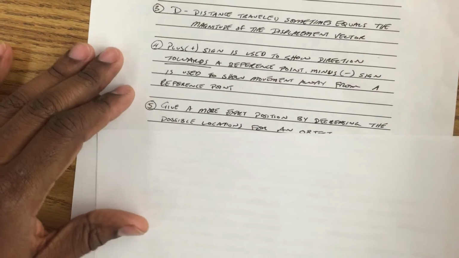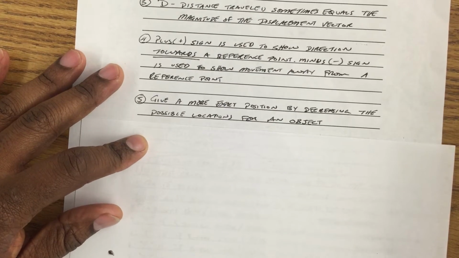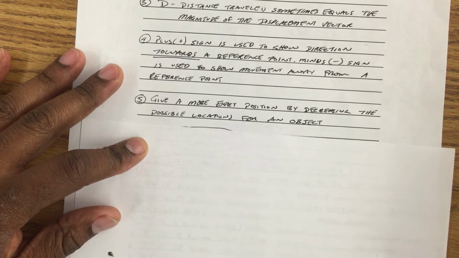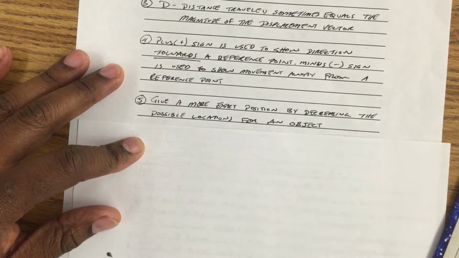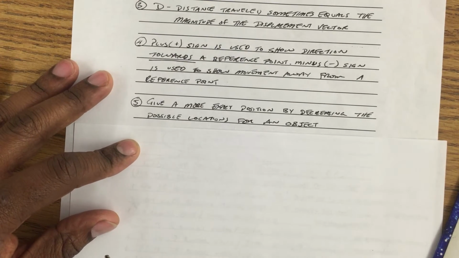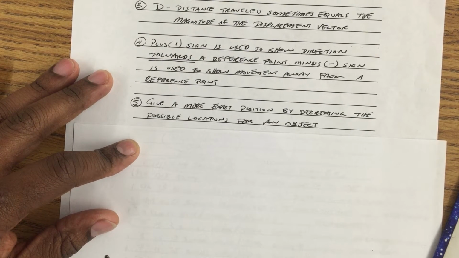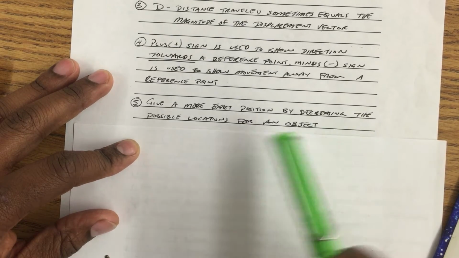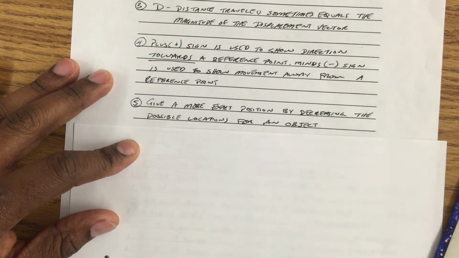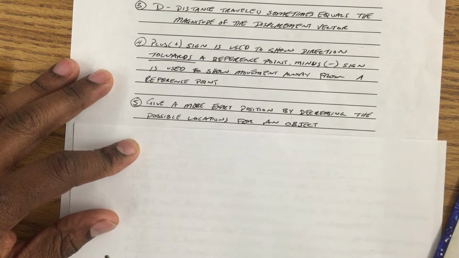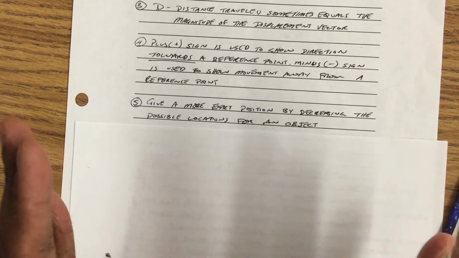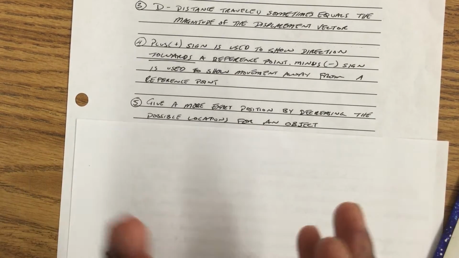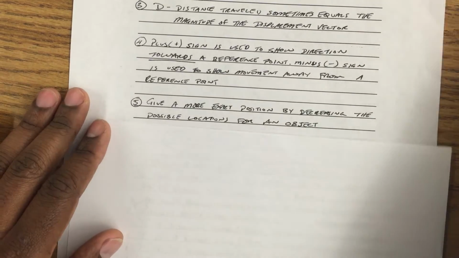Again, it helps you give a more exact position by decreasing the possible locations for an object. So again, like I said before, if you tell somebody the APW is in Los Angeles, there's a lot of possible places that the school could be, but giving a reference point decreases the possible places it could be. So if you say it's across the street from the Chester Washington golf course, that decreases the possible places it can be and makes it easier for somebody that's looking for the school to find it.